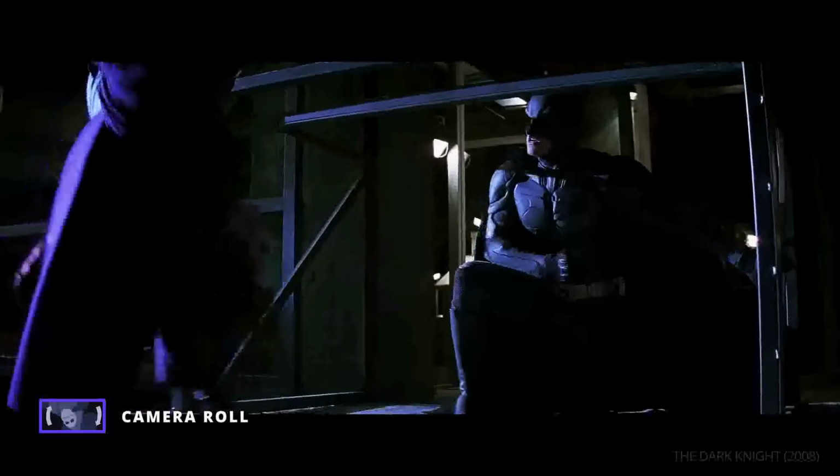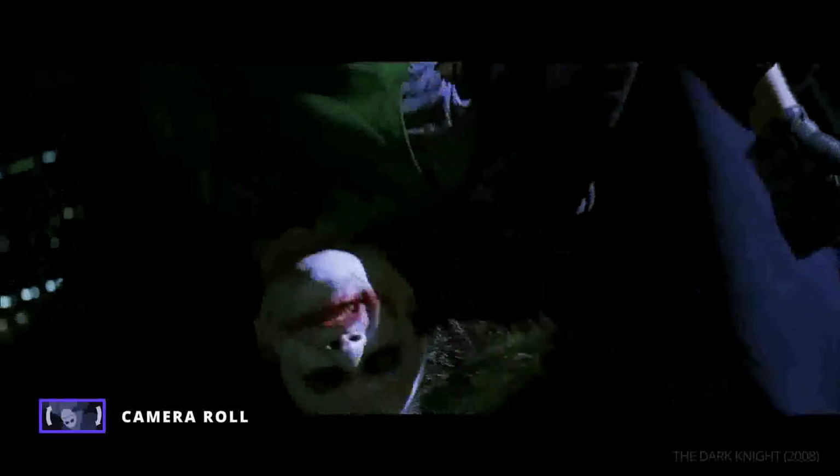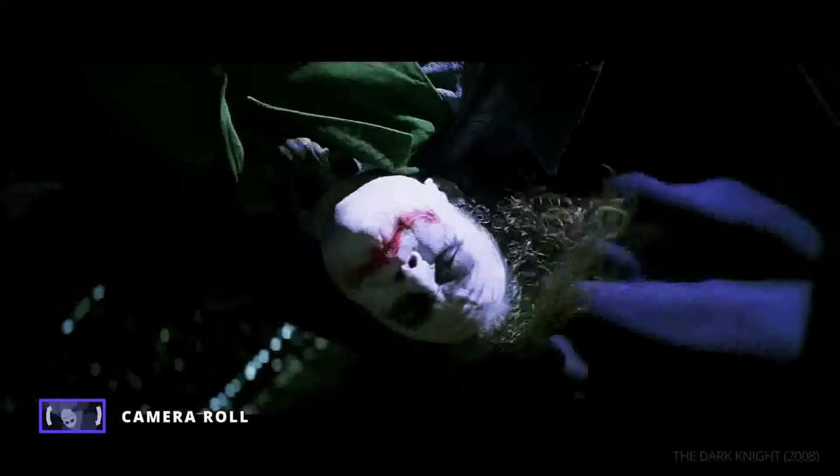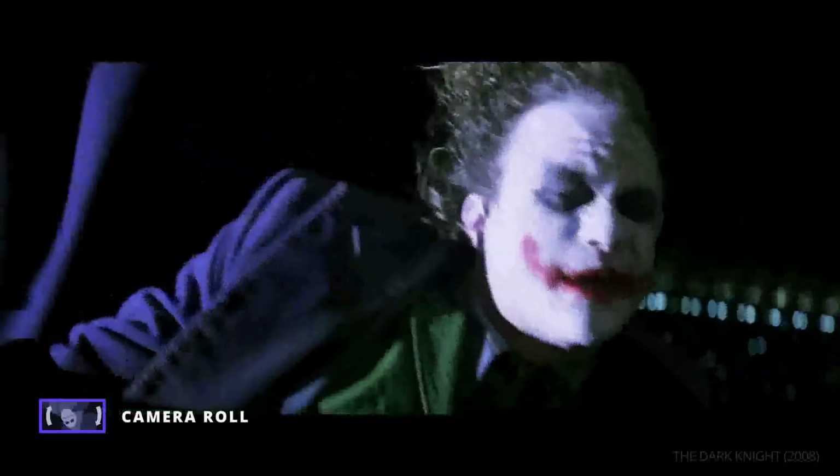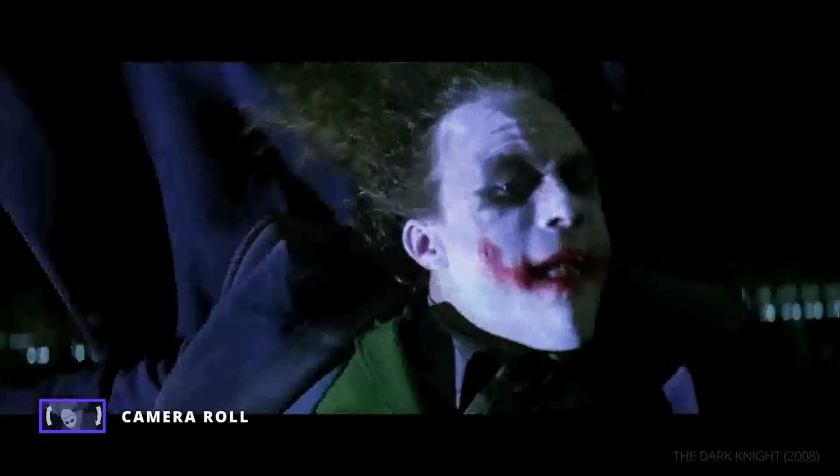This is what happens when an unstoppable force meets an immovable object. The Joker is captured, strung upside down and defenseless. But as the camera slowly rolls over, he reveals that he still has the upper hand.